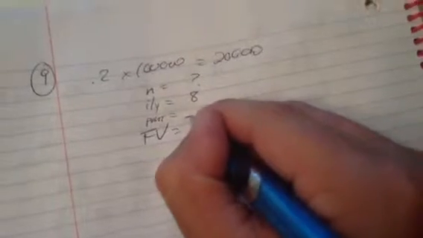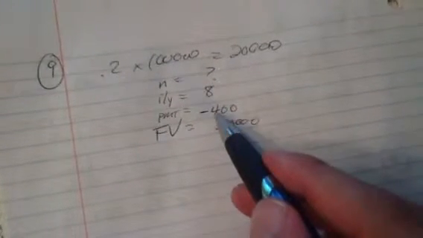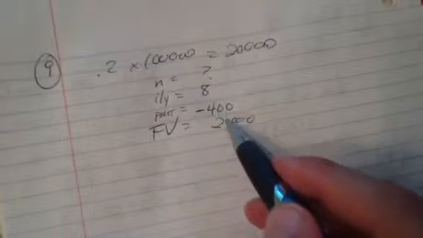First of all, that payment amount, that's negative. That's money he has to set aside in order to accumulate this final amount at the end. So to be able to solve for the n correctly in here, you have to make sure that you have one of these two quantities positive, one negative. So that's why we do that.